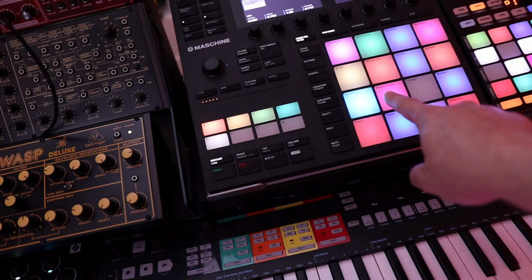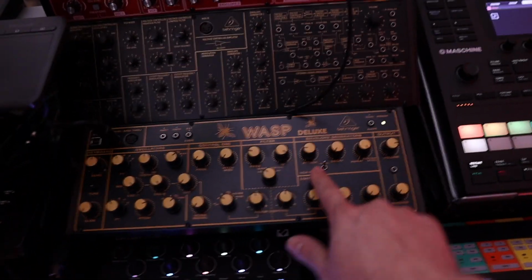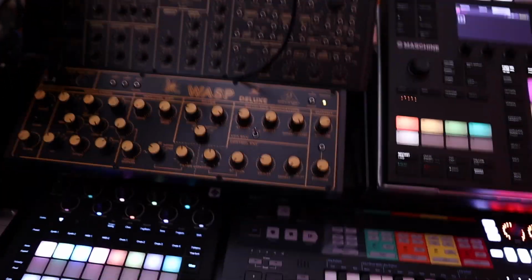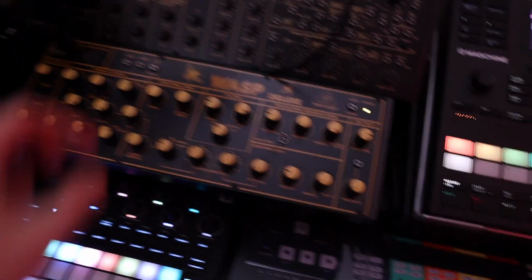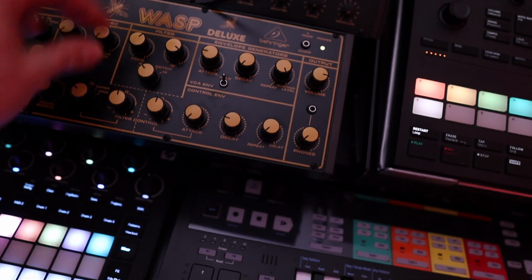If I go to this pink one here, that is the Wasp Deluxe. This is a really fun synth from Behringer. Very gnarly sounding.